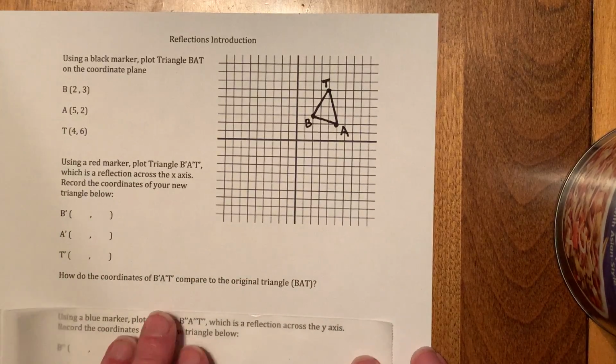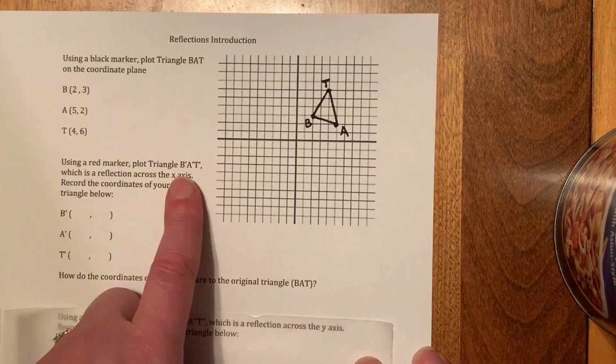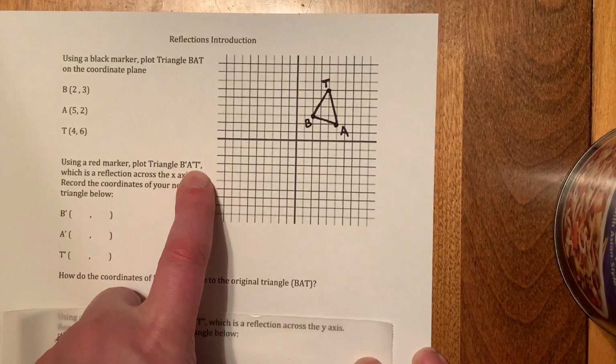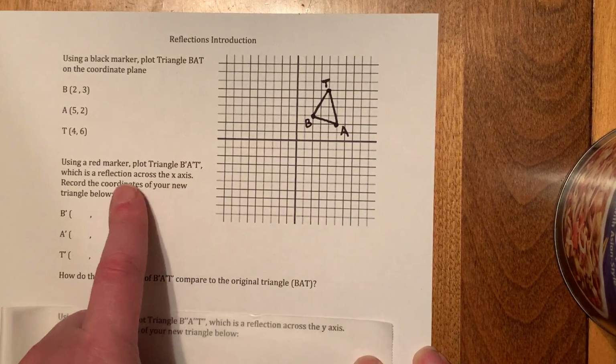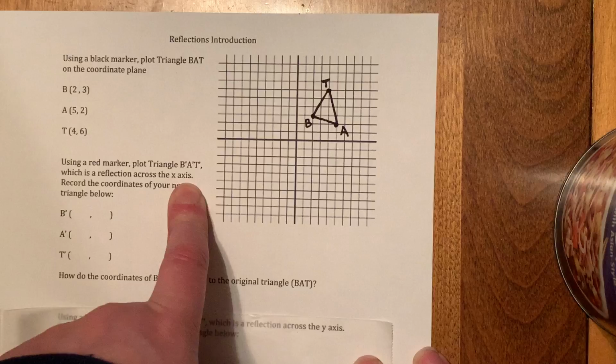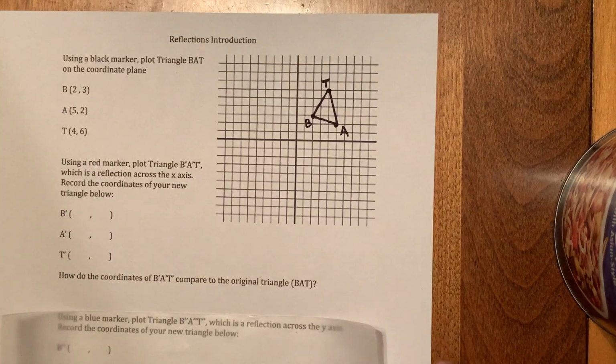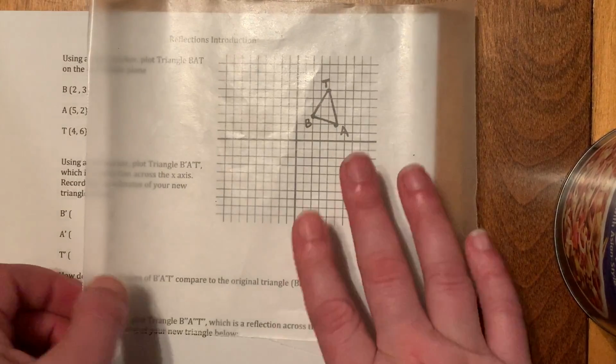So it says we're trying to find angle B prime, A prime, T prime. Remember, we said that notation is called prime notation. And how we're going to get that is by reflecting across the X axis. So how you can use your see-through paper to reflect. What you need to do is you need to put your paper down over your graph.